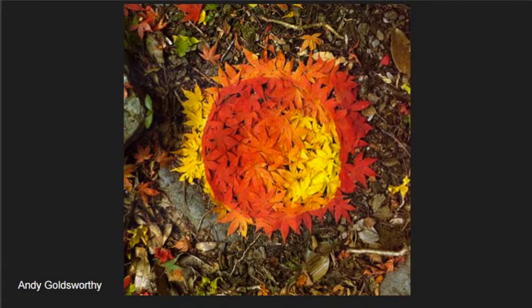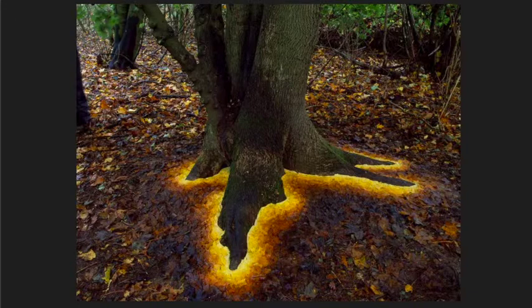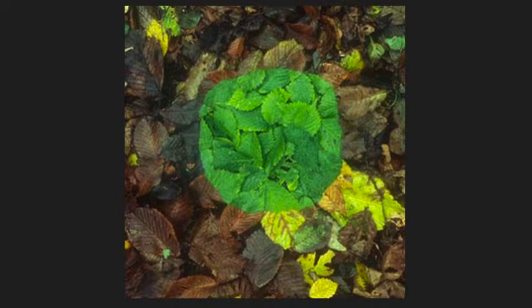These images aren't photoshopped. Andy Goldsworthy works with elements of nature to create his compositions. And then afterwards he'll let them dissolve back into their natural form, or the chaos that is the forest floor, or however you want to say it. So he's really going around and sensing the brightest colors in the forest and putting them together to make these rainbows.